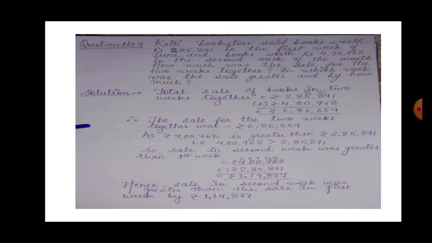But by how much? The third question is asking how much greater it was. So for that purpose you need to take out the difference. Whose difference? The sale the bookstore has done in the first week as well as in the second week. We will subtract these two selling worths.